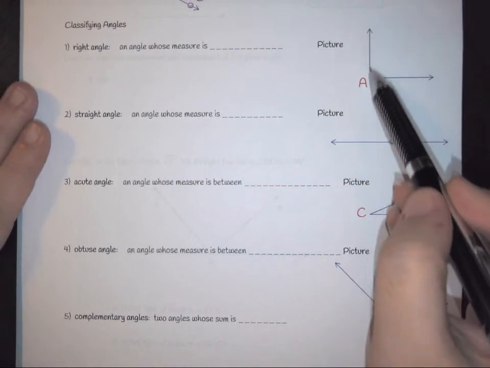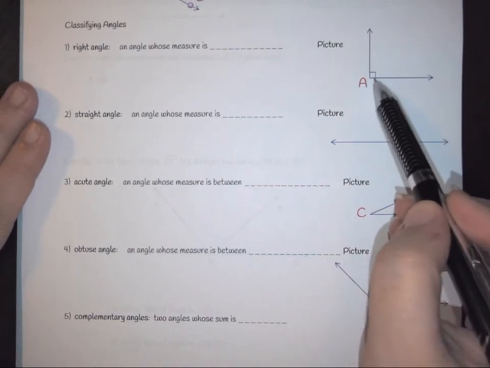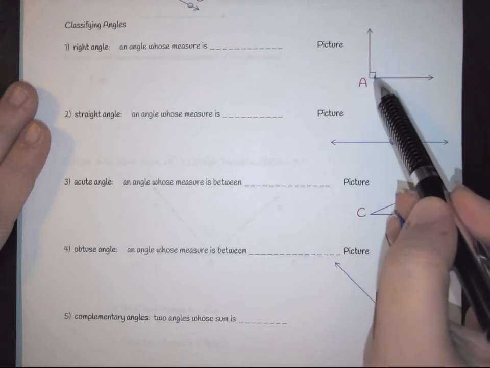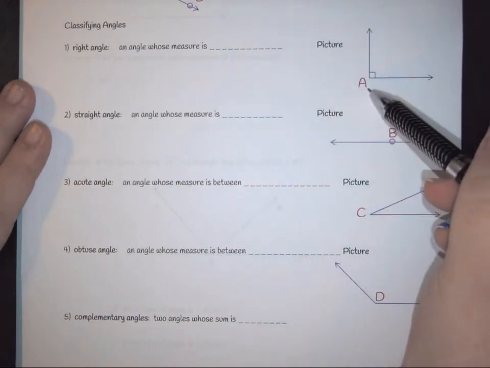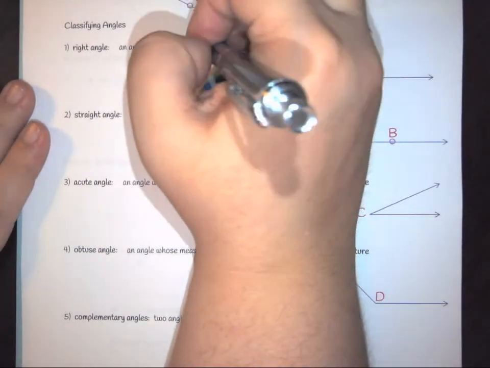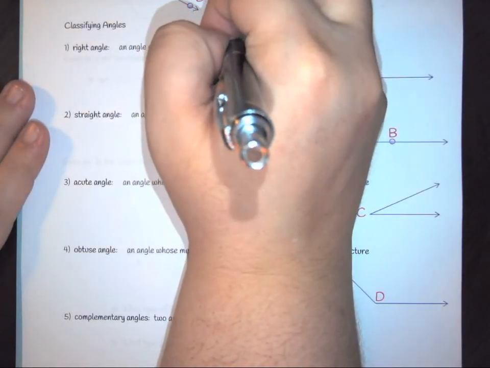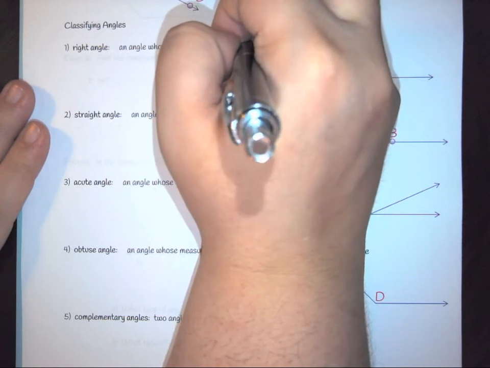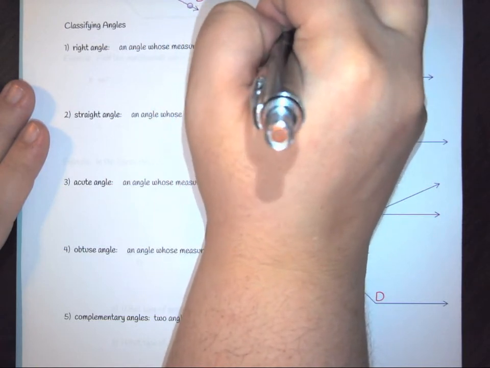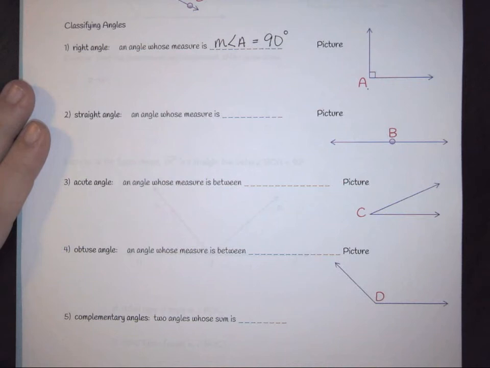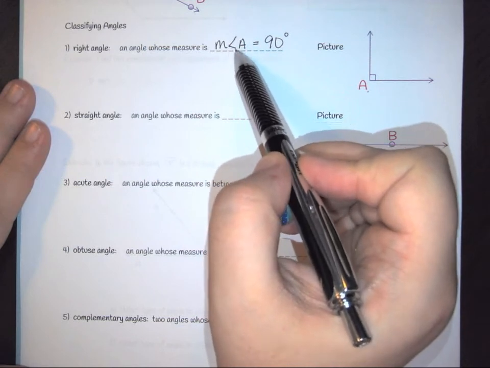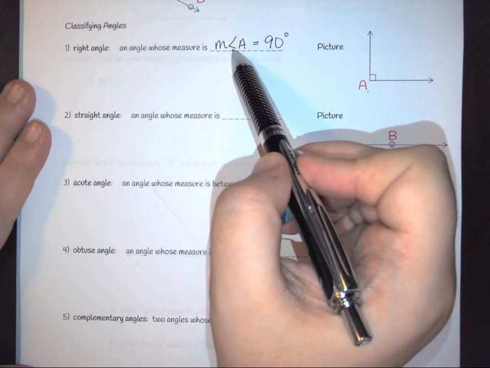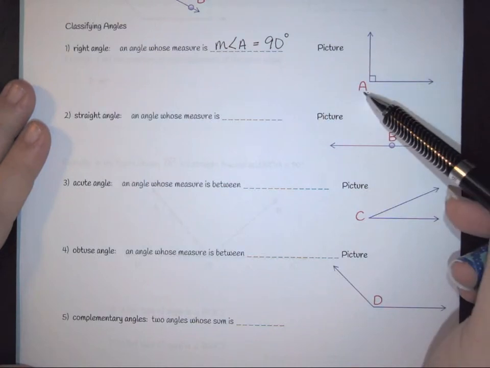So you can see this picture over here. We have this right angle. We've got this fun little square down in the bottom. And notice the little square, or this angle here, is what is being labeled. And so here we would call this angle A. And if we want to know the measure, we would say that the measure of angle A is 90 degrees. Okay, so M stands for measure. The similar looking less than greater than sign stands for the angle. A is the label of the angle.